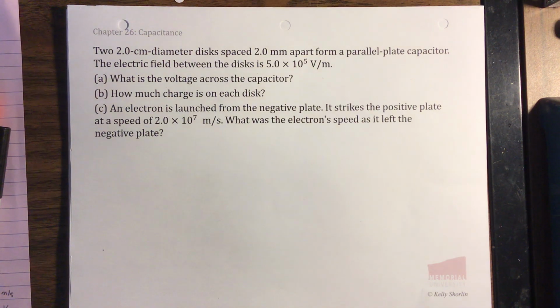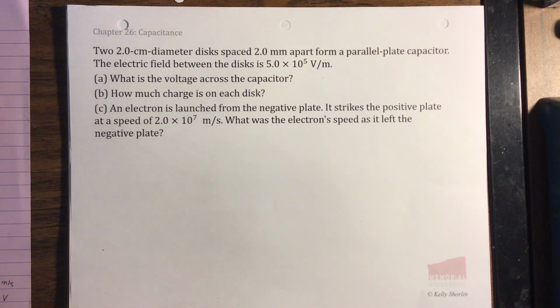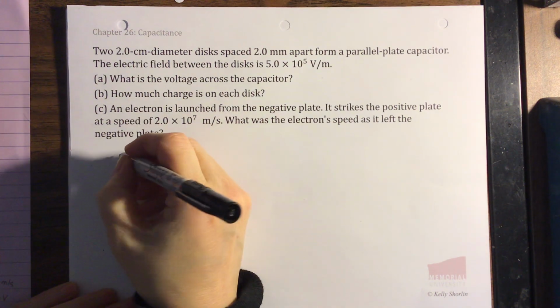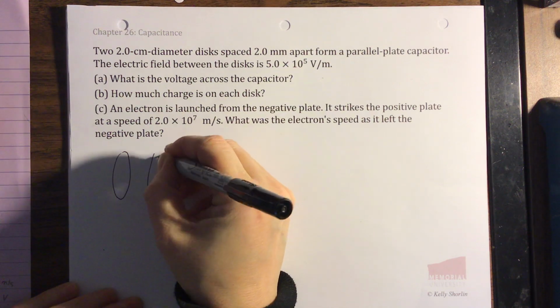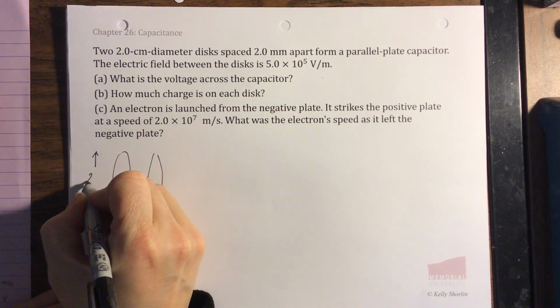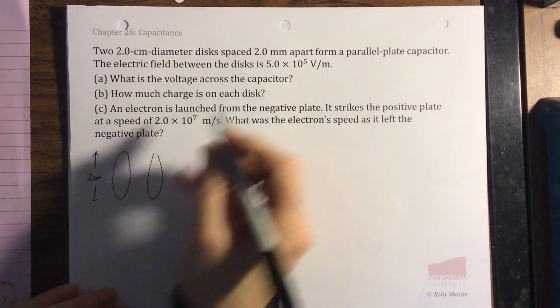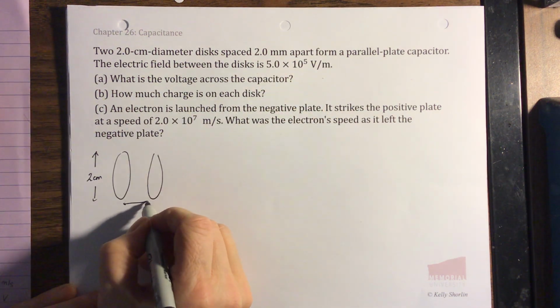So let's go through now a couple more capacitor examples. We have two 2 centimeter diameter discs. Let's draw as we go. There's one disc, there's another disc. The diameter is 2 centimeters. They're separated by 2 millimeters.